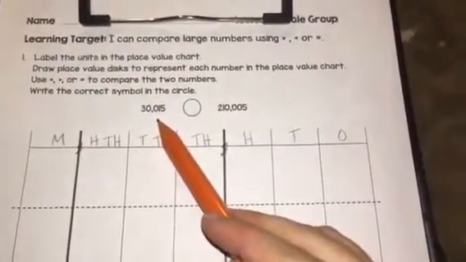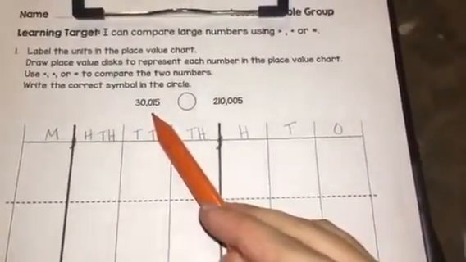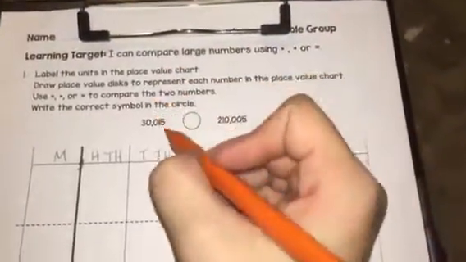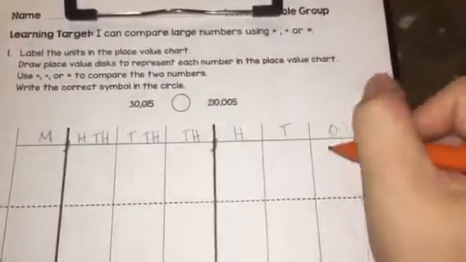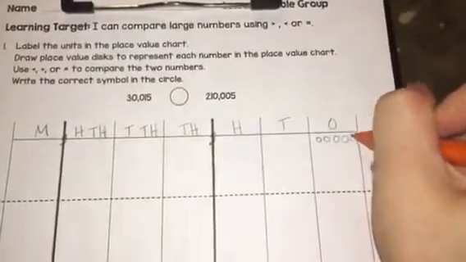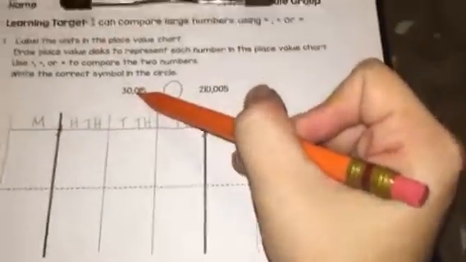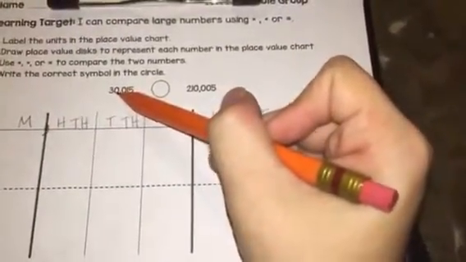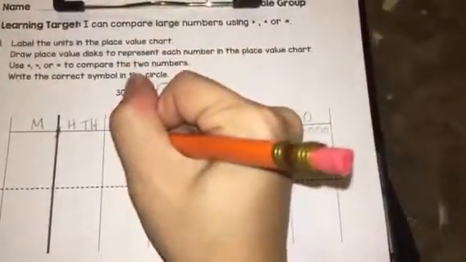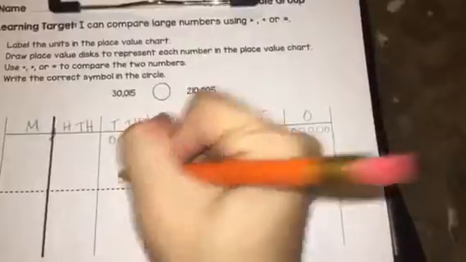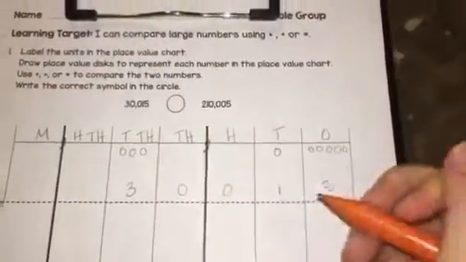Alright, so the first number that we're going to draw out is 30,015. So we have 5 ones. So in my ones, 1, 2, 3, 4, 5. We have 1 ten. We have 0 hundreds. We have 0 thousands, and then we have 3 10,000s. So in my 10,000s, I'm gonna write 3, and then this was 0 and 0.